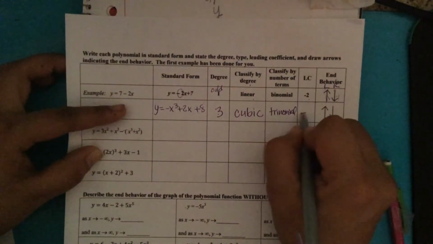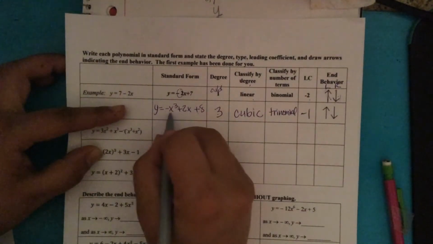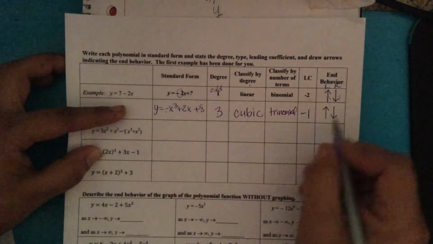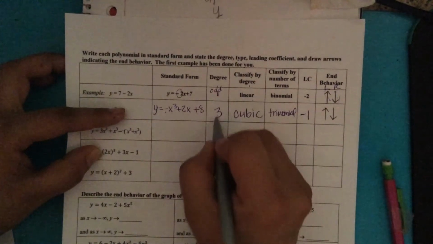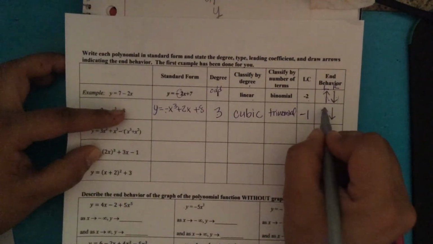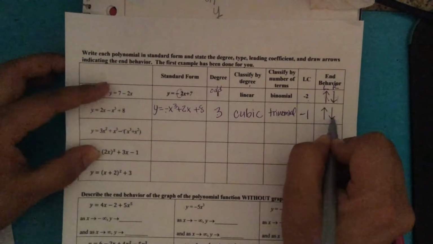The leading coefficient is -1, so the number in front of x cubed is -1. And so this is going up because both of these are odd. So it's going up on the left side and down on the right side.